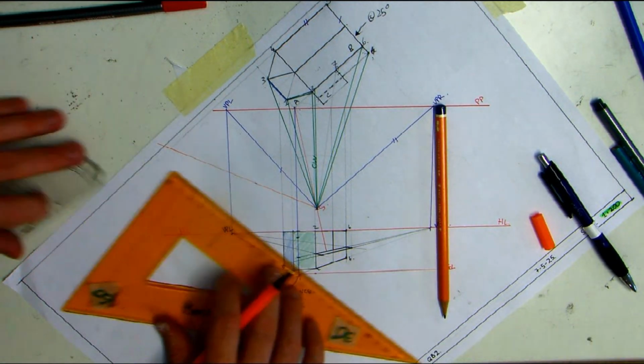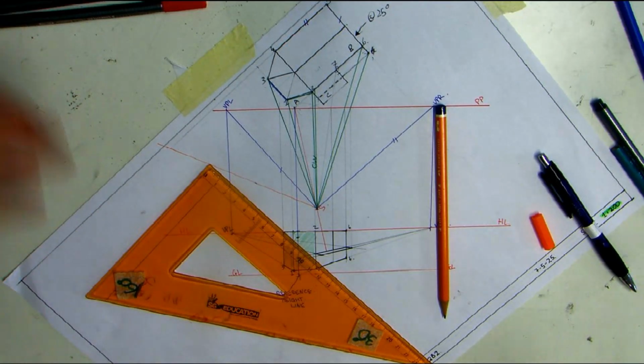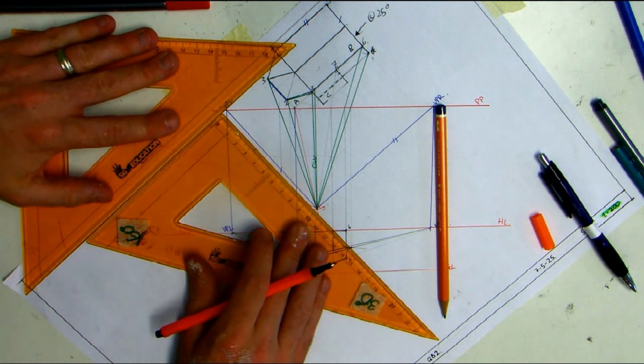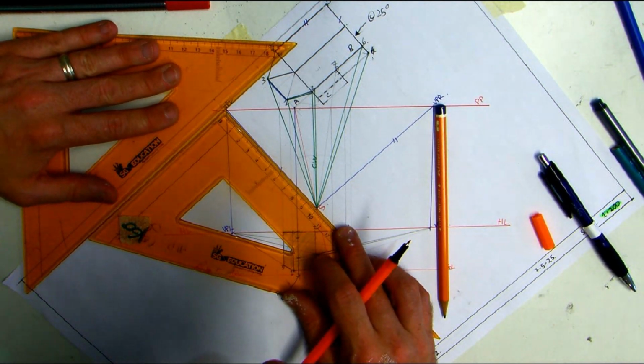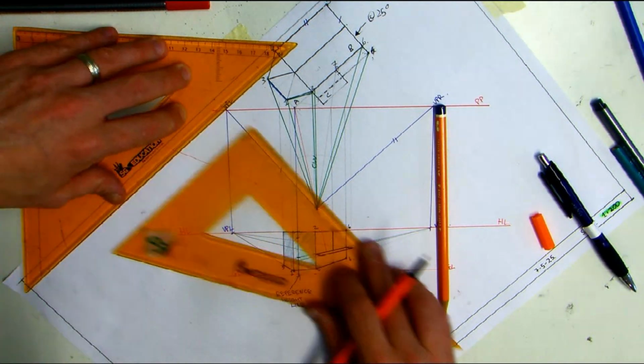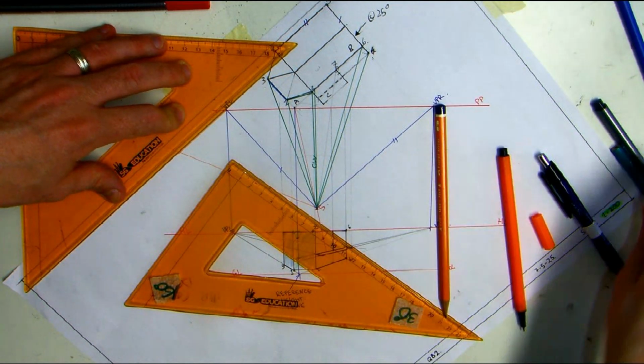And all I now need to do is then take 90 degrees. Where's my other set? It's going on here. I need to take a 90-degree angle from VPL to interact with that slope. So there's a 90-degree line. Very important that it's 90 degrees. It has to be 90 degrees here.